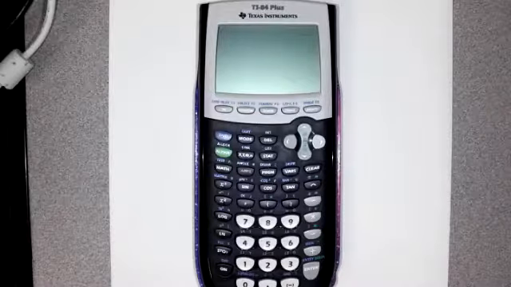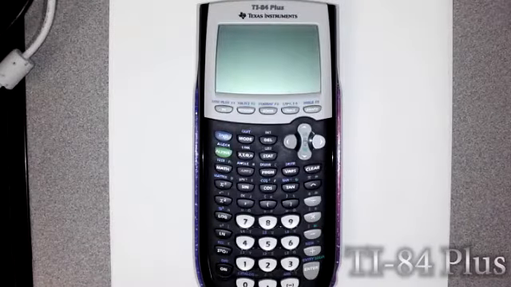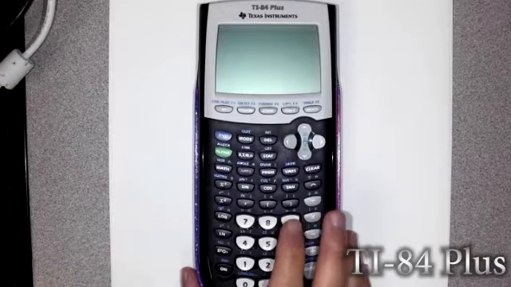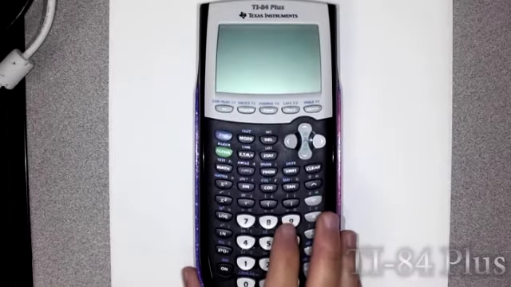And today I'm going to help you out with the calculator. So today I'll be using the TI84 Plus, and this is usually the one your instructor requires.